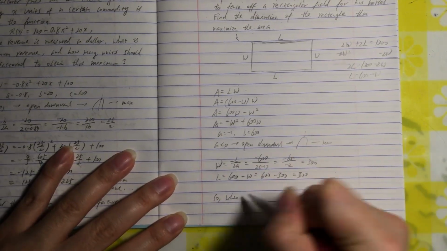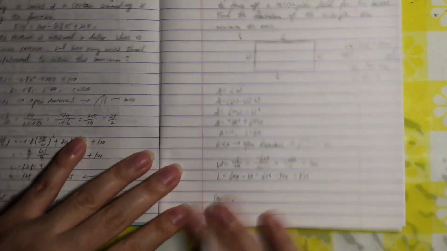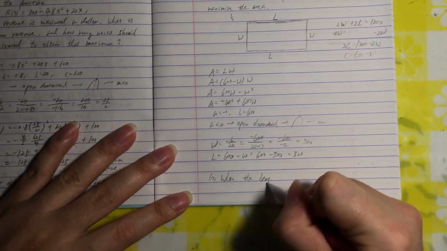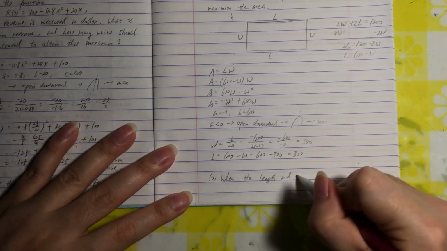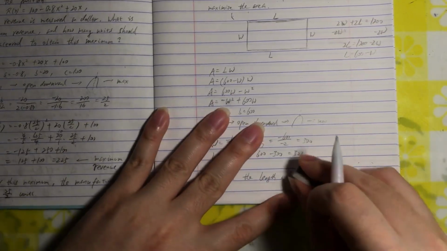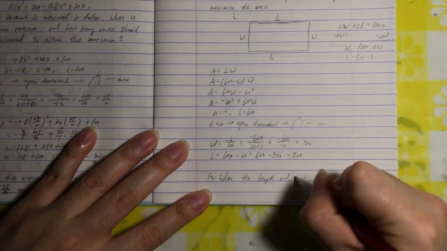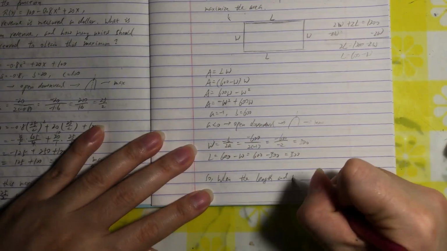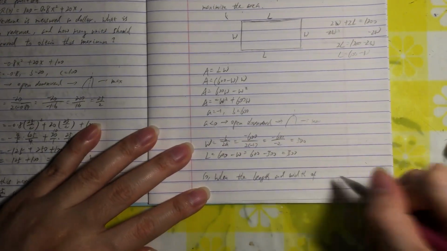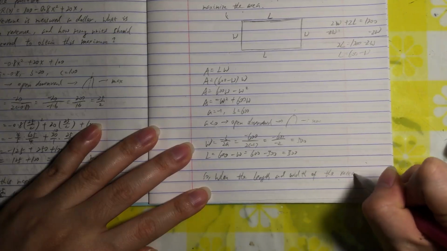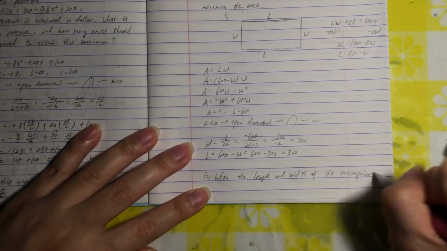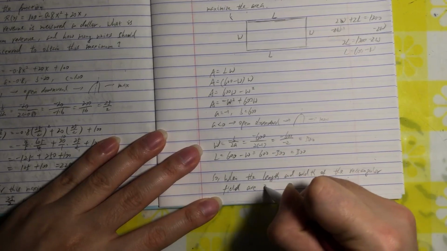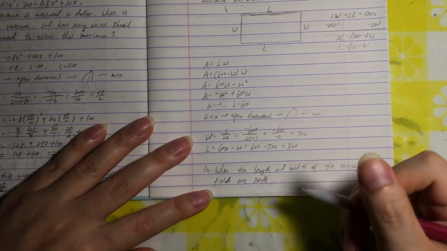So when the length and the width of a rectangular field are both 300 feet, the area is a maximum.